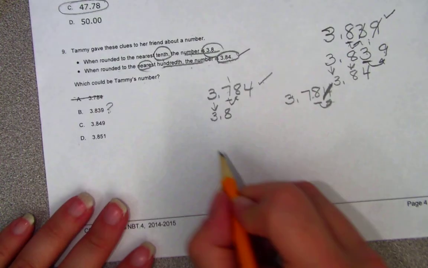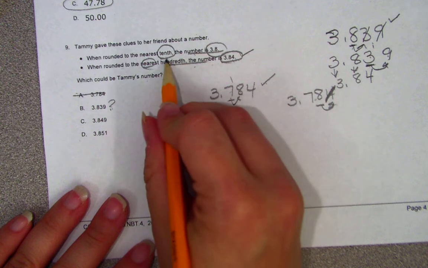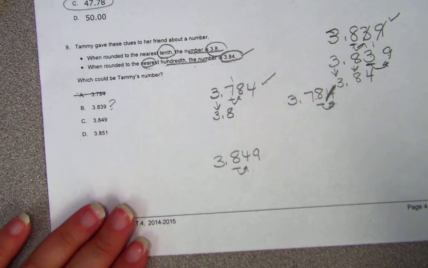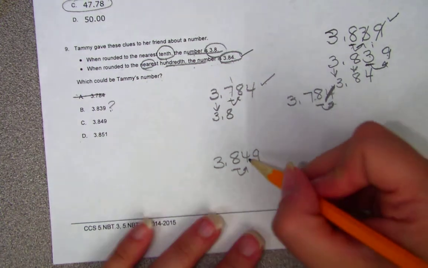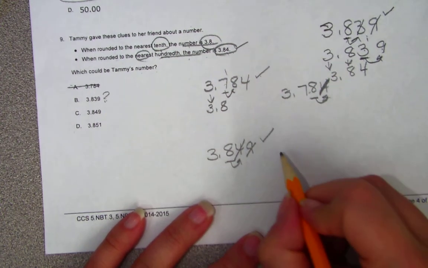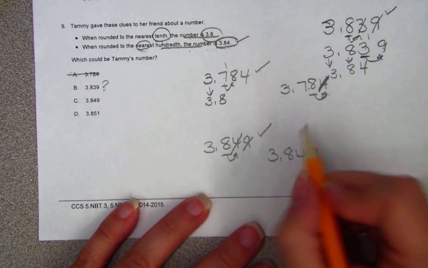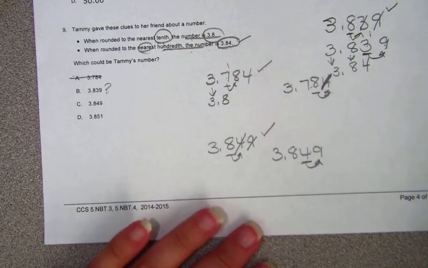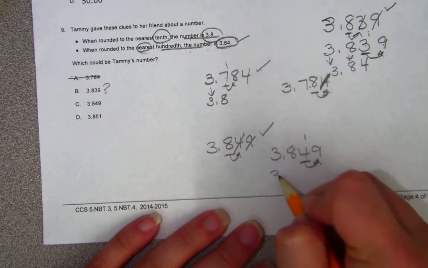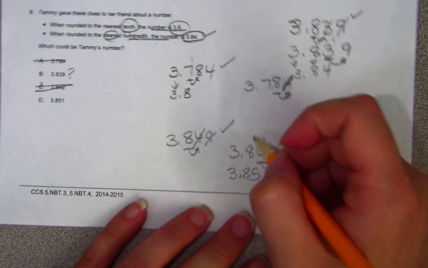Let's look at the next one. 3.849. Hundredths, or sorry, tenths. I'm looking at the tenths. Find the place, look next door. 5 or bigger, add 1 more. 4 or smaller, just ignore. That could possibly be an answer. 3.849, hundredths place. Oh, I automatically know that's bigger than that. So guess what? This becomes 3.85. Cannot be your answer.